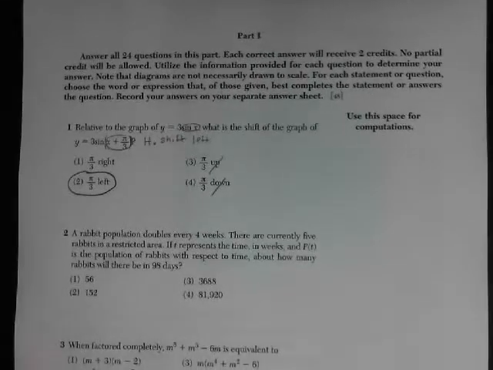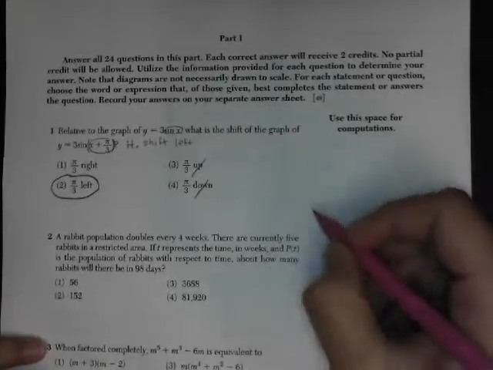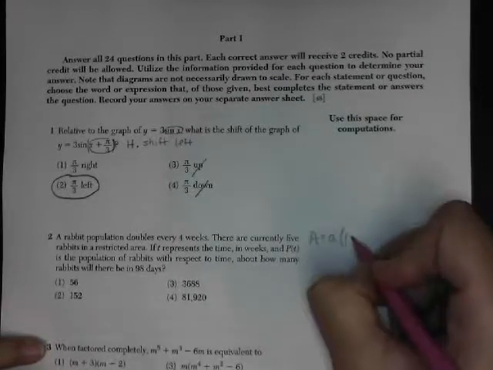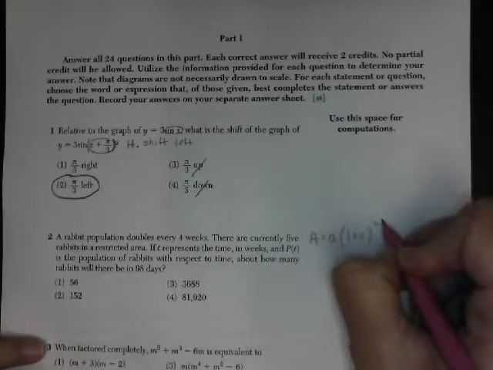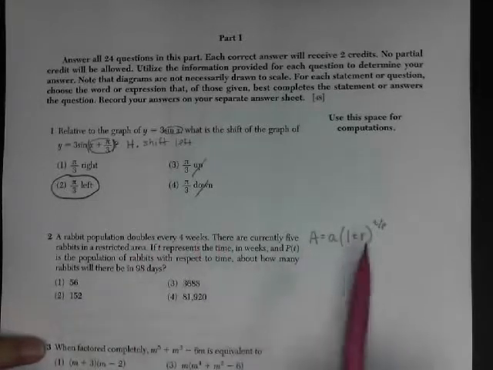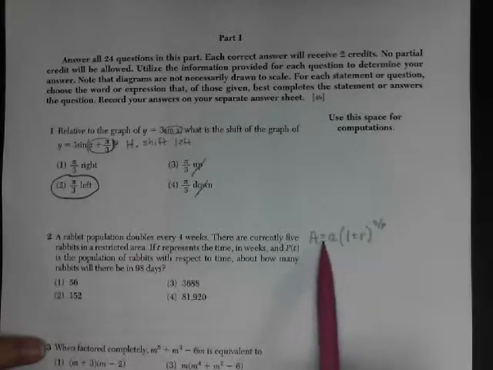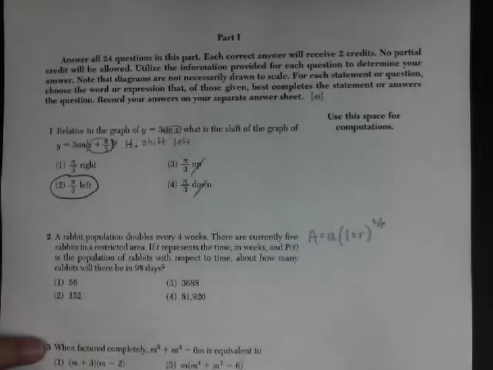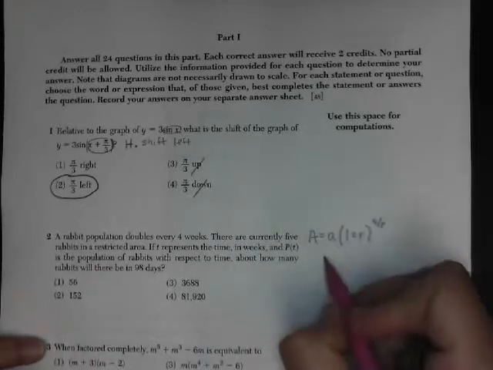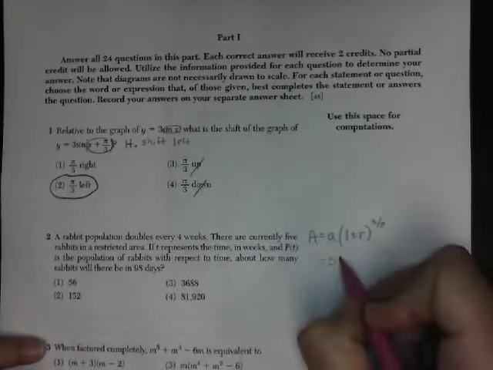Okay, a rabbit population doubles every 4 weeks. So this is immediately our formula that we should have memorized. If the rabbit population doubles every 4 weeks, we don't know what the starting amount is and what the ending amount is, but we could make up something. Oh, no, we do. I'm sorry. There are currently 5 rabbits. So that's our starting value of 5 rabbits.